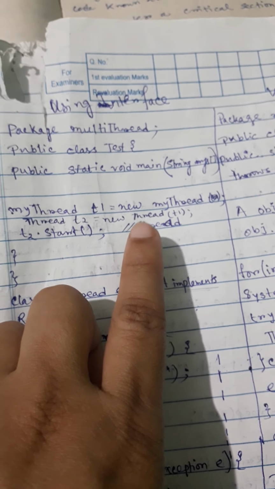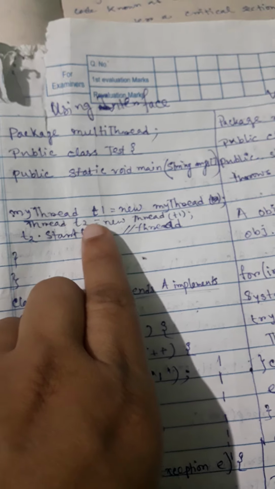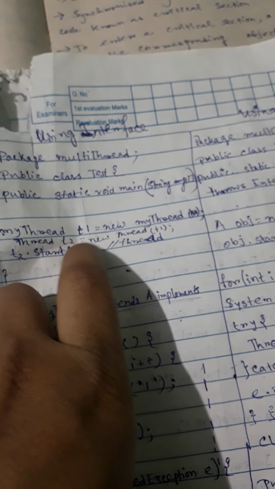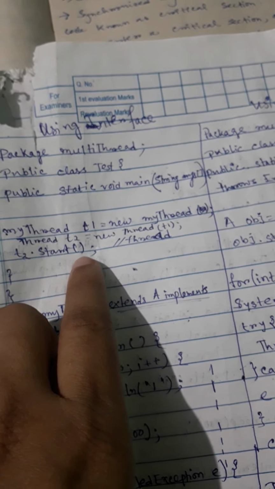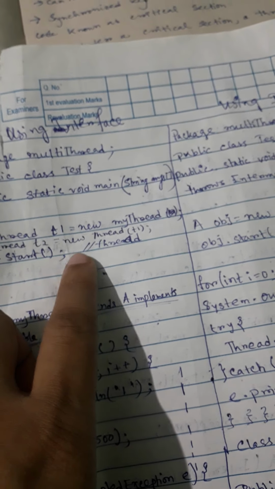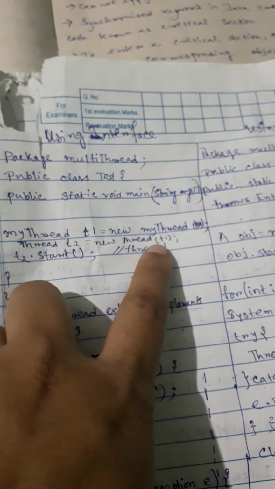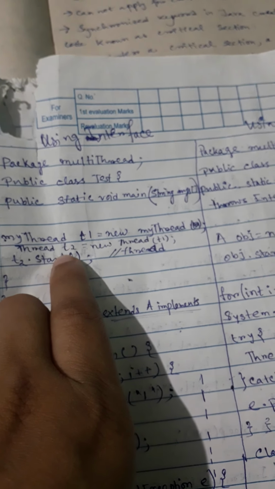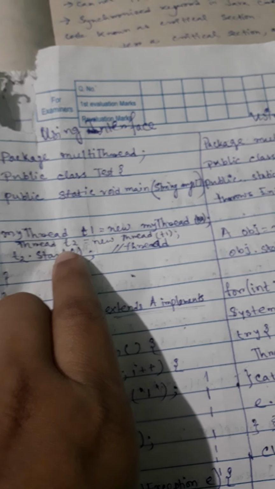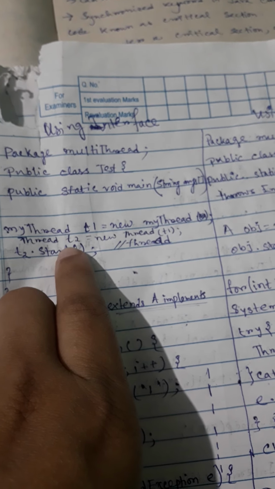This type of object creation via any class is called an anonymous class or anonymous object, and we pass t1 through t2. t2 is an object of the Thread class.